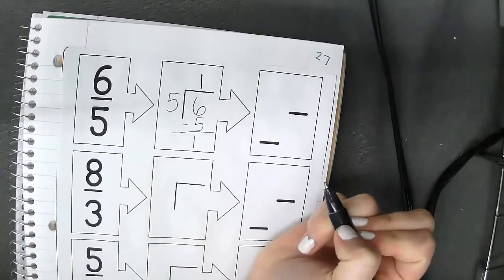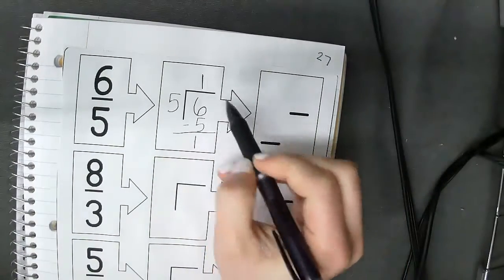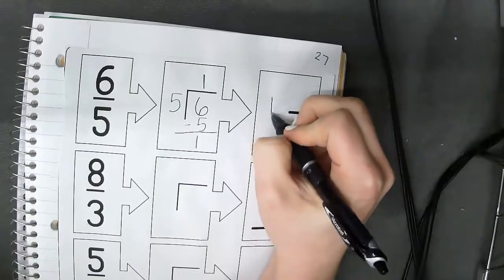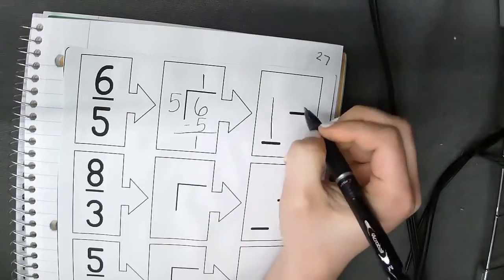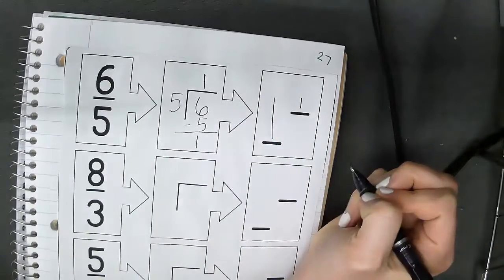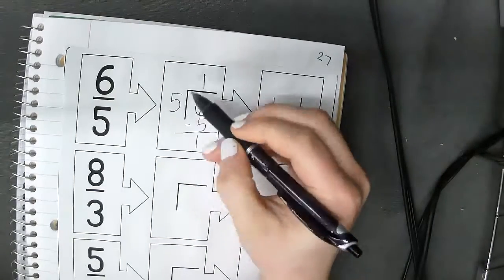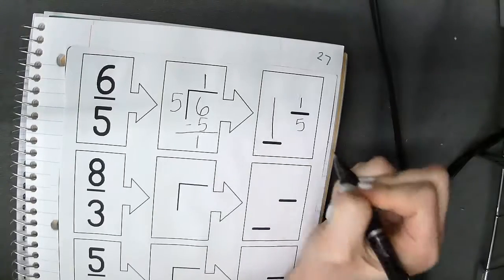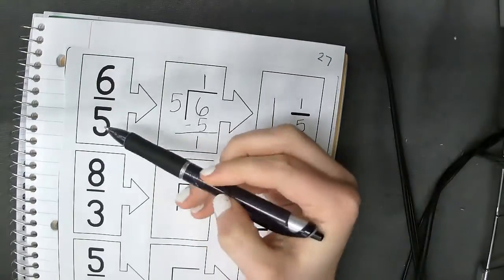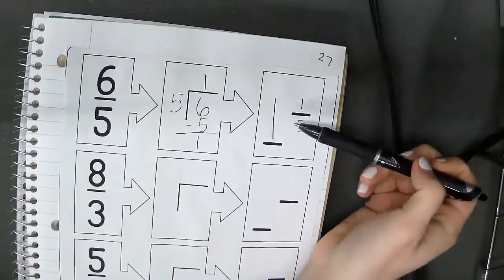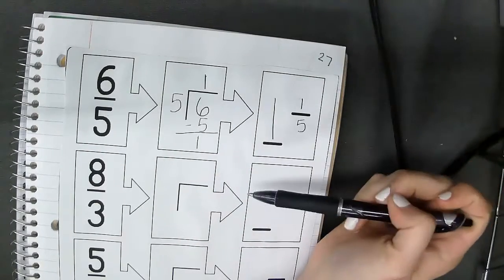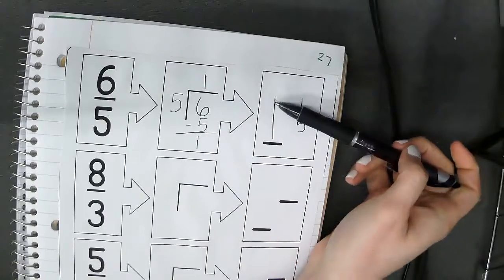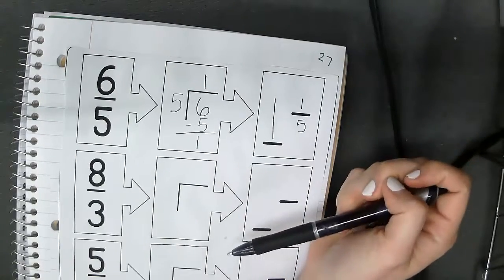I have 1 left over. My whole number goes in the whole number spot, so I have 1. My remainder goes on top of my fraction, and my denominator stays the same. All right, so instead of saying 6/5, I can say 1 1/5. Same exact value, the only difference is how we show it, how we write it.